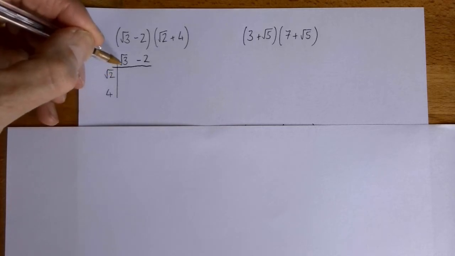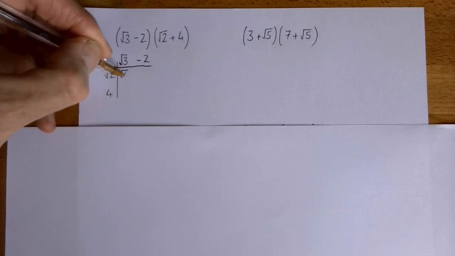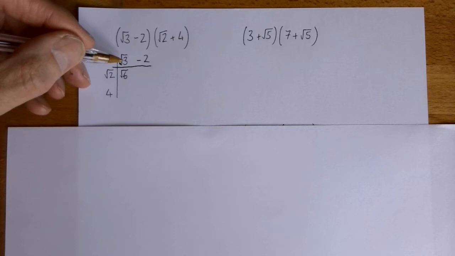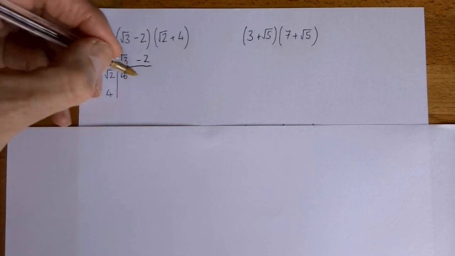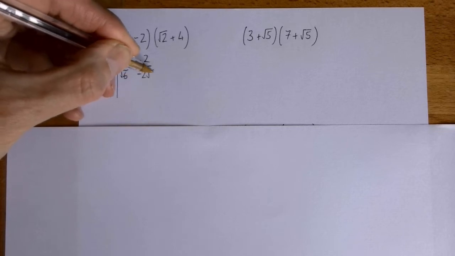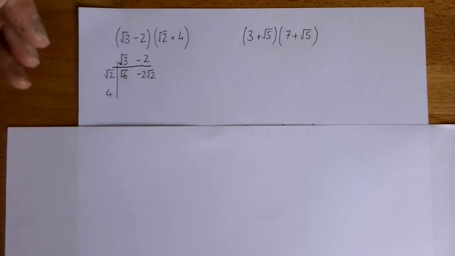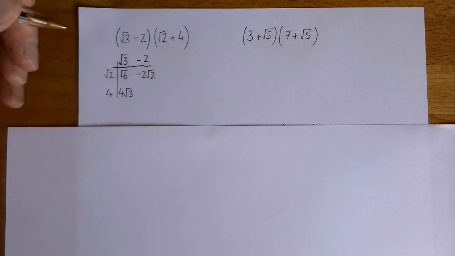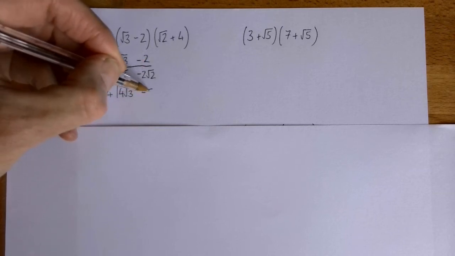So here I've got root 3 times root 2, which is root 6. That's the reverse of the rule that we use when we simplify surds. So the square root of 3 times the square root of 2 is the square root of 6. Root 2 times minus 2, we just write that as minus 2 root 2, just as if that was x. X times minus 2 would be minus 2x. Same thing. 4 times root 3, 4 root 3, and minus 2 times 4, minus 8.